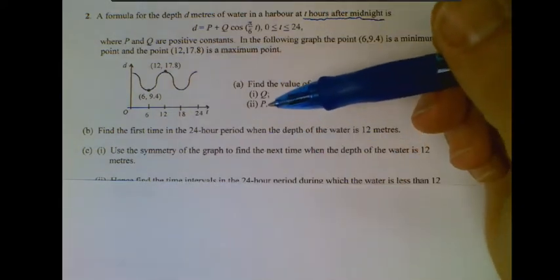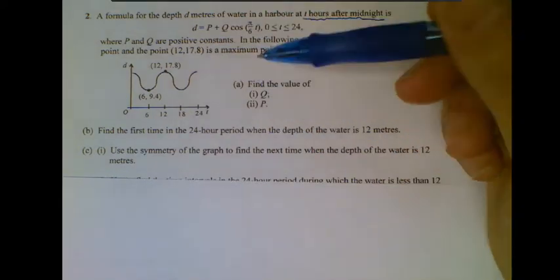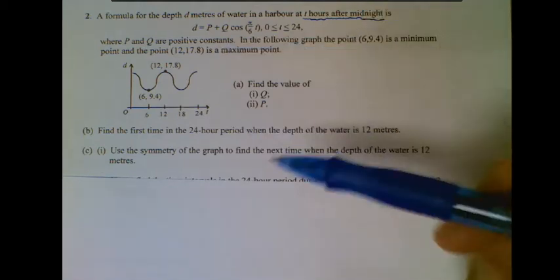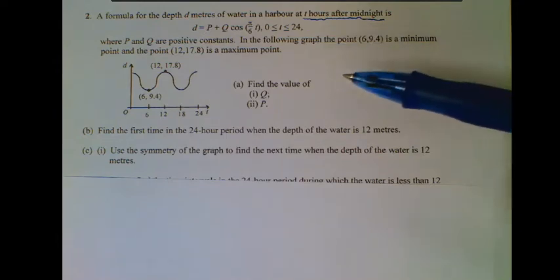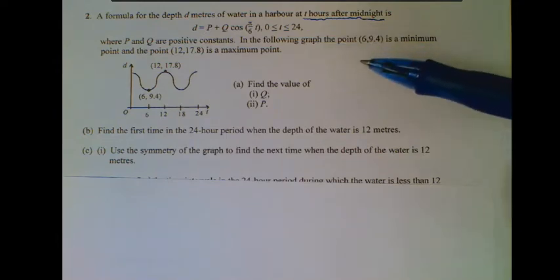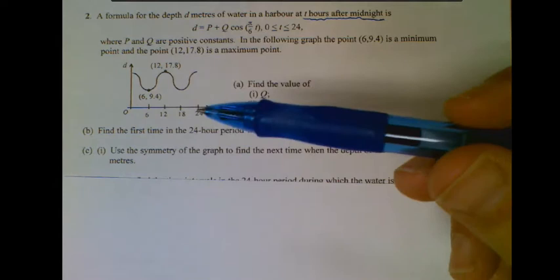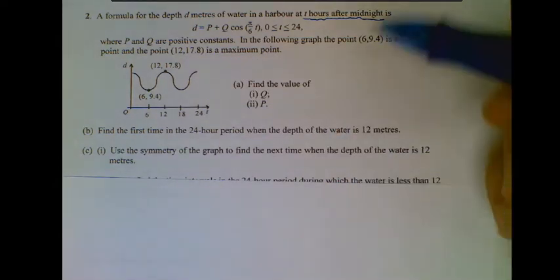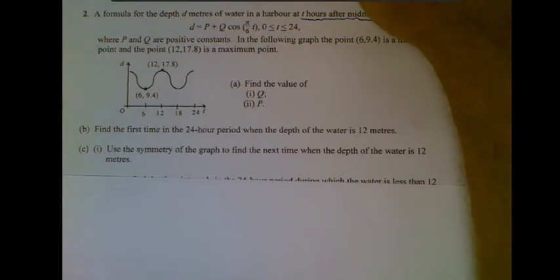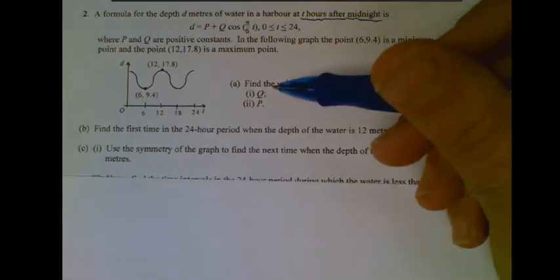D, the depth. Given a cosine function for this one, it gives us a few more details. P and Q are positive constants in the following graph. This point is a minimum, which is already labeled on the graph, and we also have a maximum, which is also labeled on the graph. A couple of things we should be able to knock out pretty quick in part A: find the value of Q.